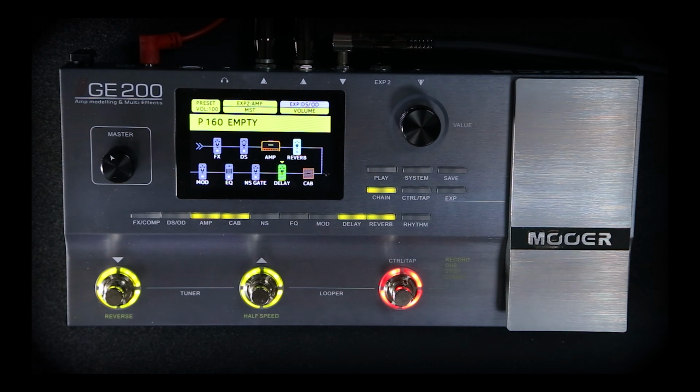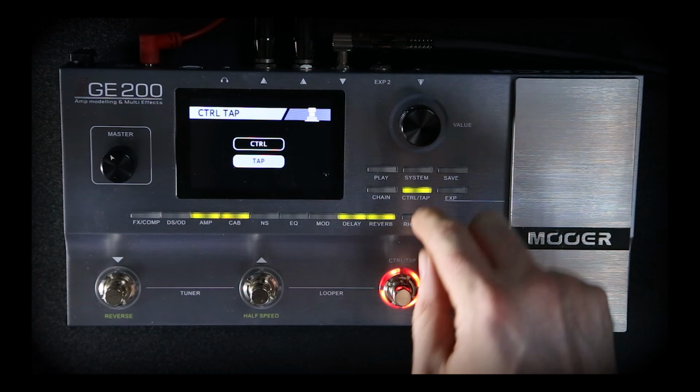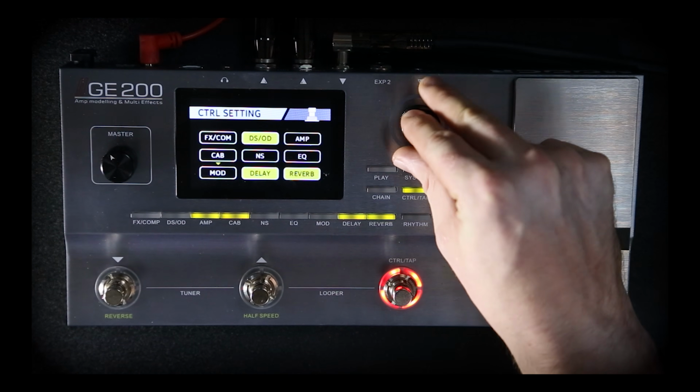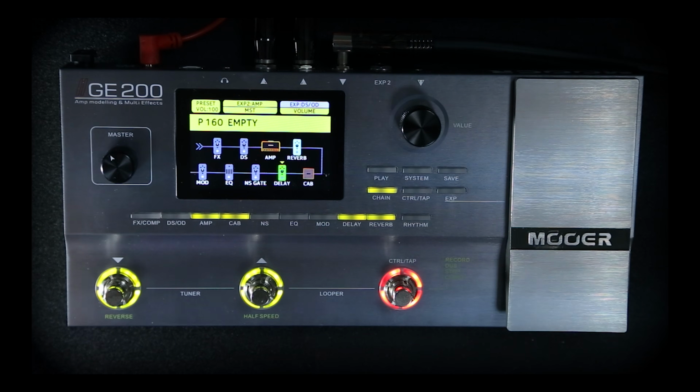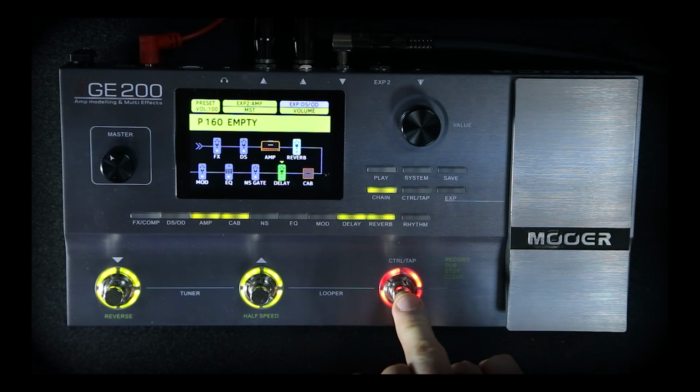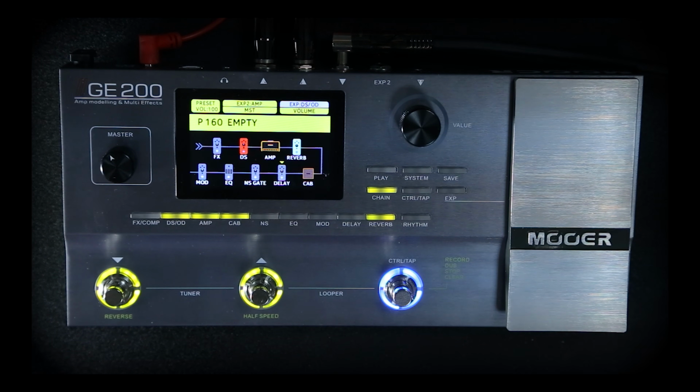Okay, I decided I'm going to have my reverb on in the overdrive, but still want the delay to switch off when the overdrive comes in. So I'll go back to here again. Let's take that reverb off the CTRL control because that'll be always on. Now, clean. Delay goes off, but the reverb stays on.